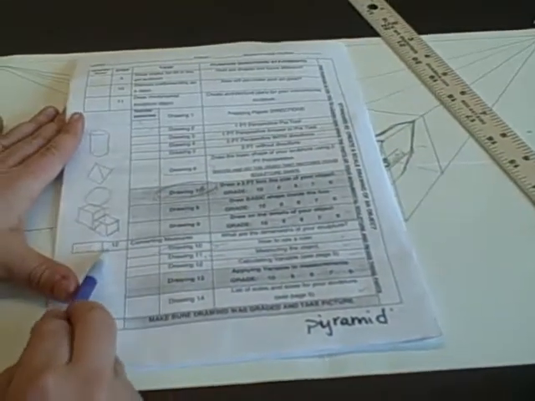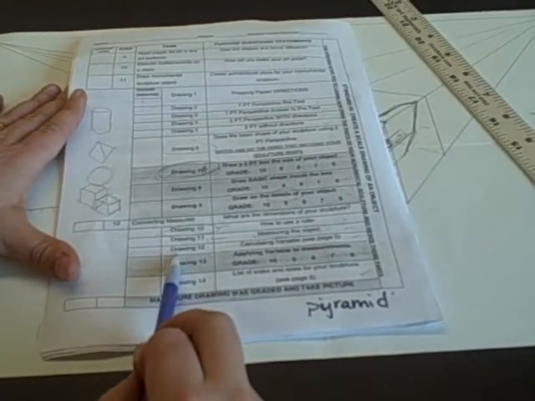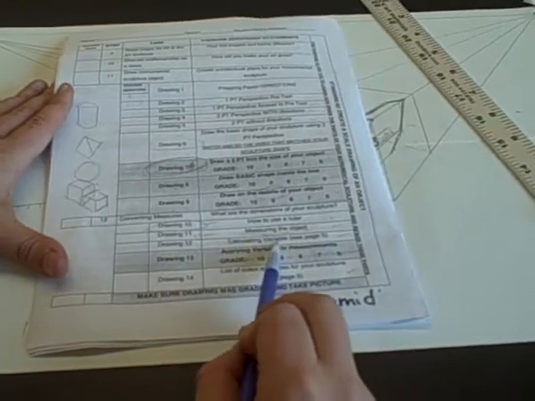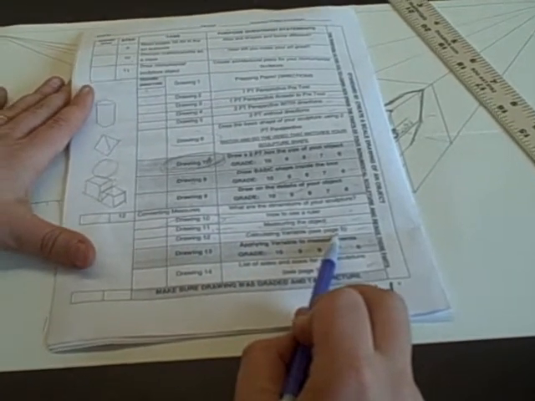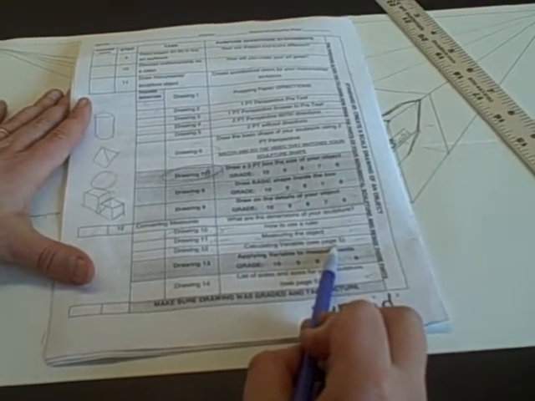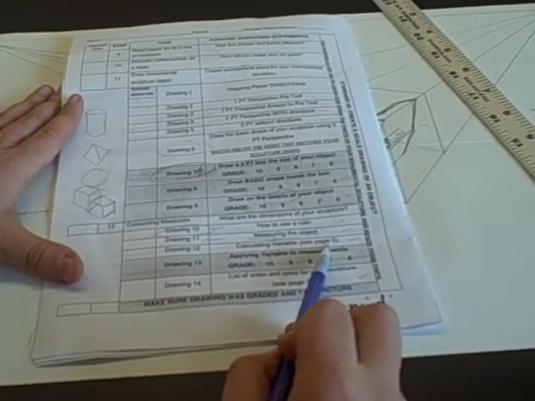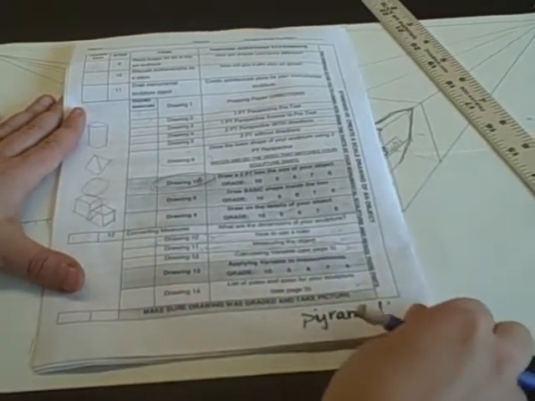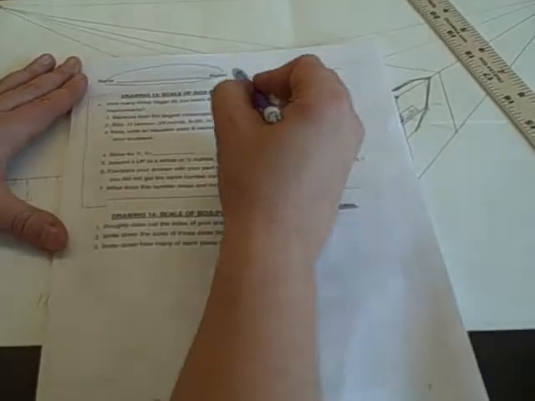This is step 12, drawing 12, calculating your variable. You can do this with your partners, but everybody must record the documentation in their own packet. You need to turn to page 5. When you turn to page 5, drawing 12 is at the top. Make sure your name is located on your paper as well as your period and your student number.